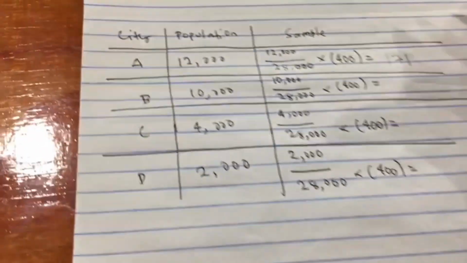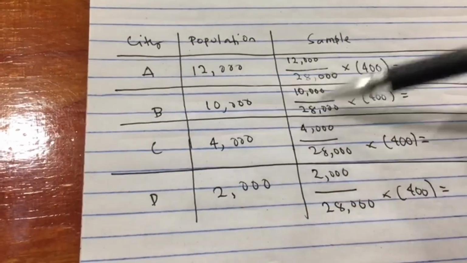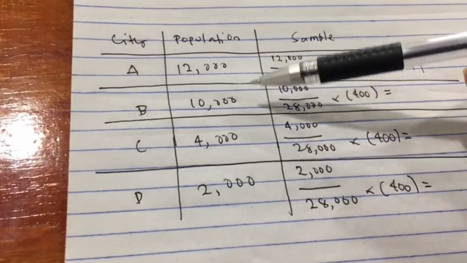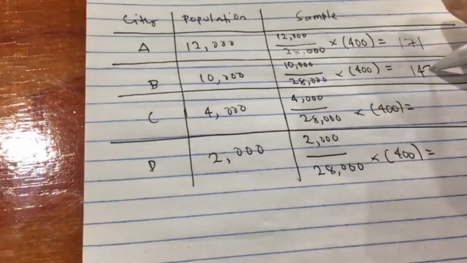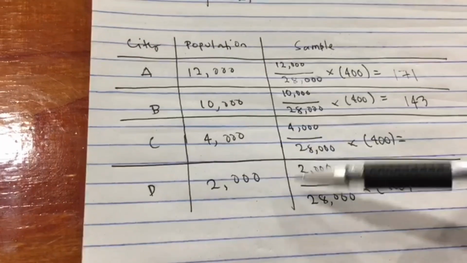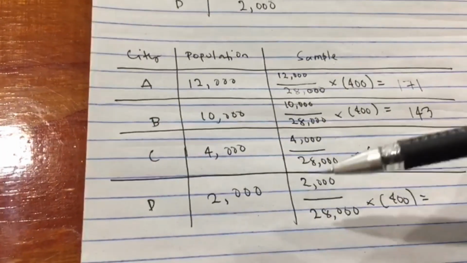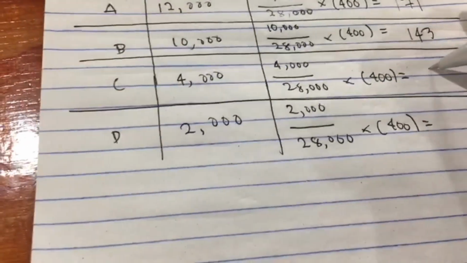Okay, itong 10,000 naman is the City B population, divide again by the summation of all of these cities, which is 28,000, times 400 equals 143. Next naman, itong City C, 4,000, divide by the summation of all the population, 28,000, times 400 is 57.